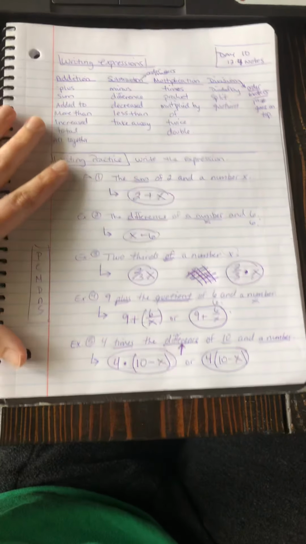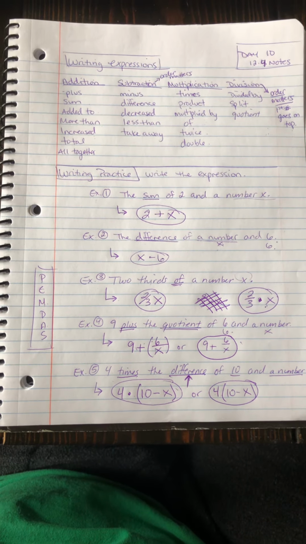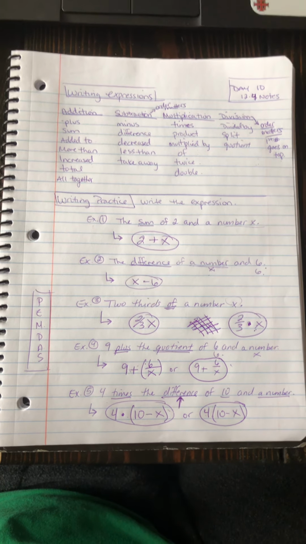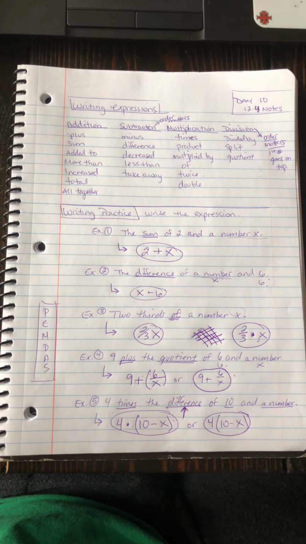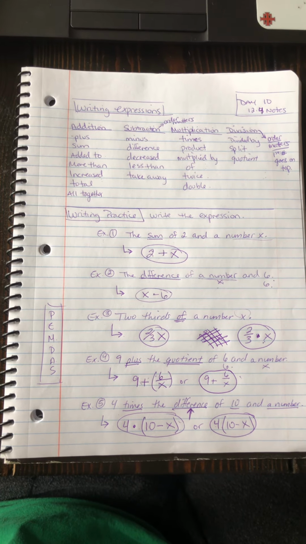So I'm going to go ahead. And if you need to pause this here to write everything down, that's fine. Also, this is a good angle for you to actually take your homework picture at, so I can see it nice and clearly.